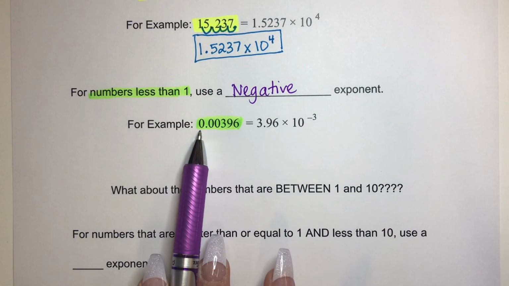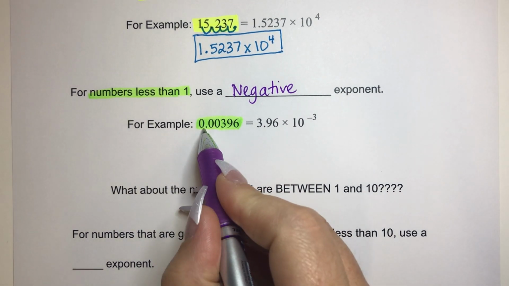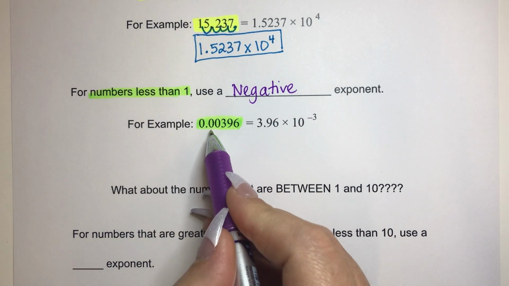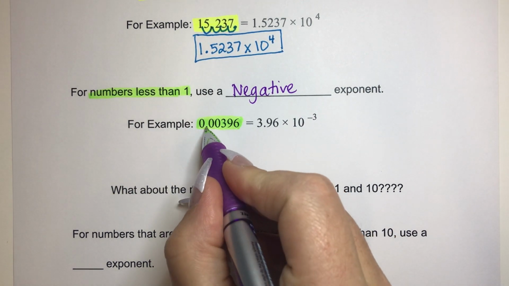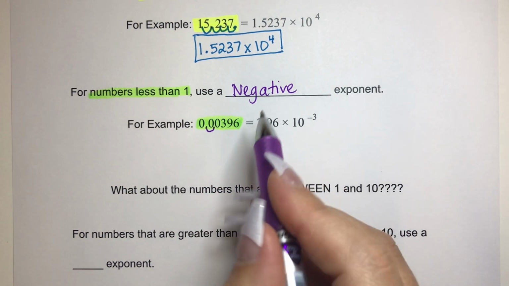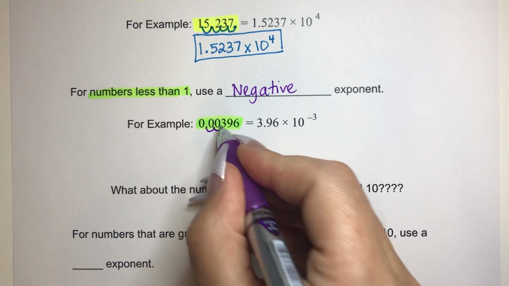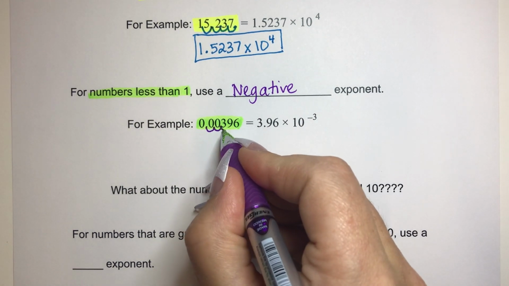So right now, is this a number that is greater than 1? No, it's not. So what we need to do is move this decimal place. I'm going to move it this way because that's how I would get the number to be greater than 1. So here I move it one place. Is that number, 0.0396, greater than 1? No. So I have to move it again. Is this number, 0.396, greater than 1? No. So I have to move it again.